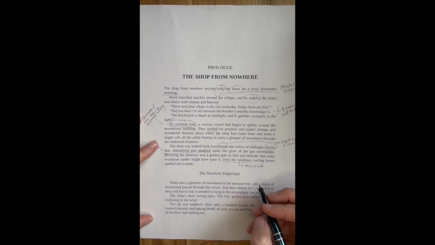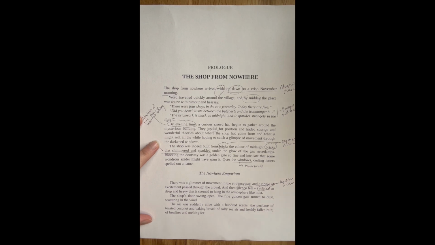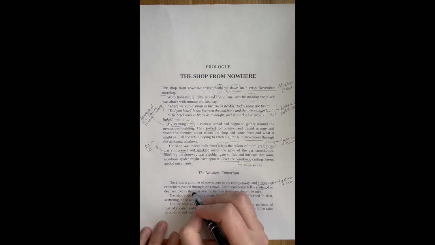So it's done that device again. If I circle silence, silence, we've got that same repetition of the noun. So let's pick that out again. I also really like that simile, hang in the atmosphere like mist, so that might be something else that I draw attention to. And then we've also got that again here.